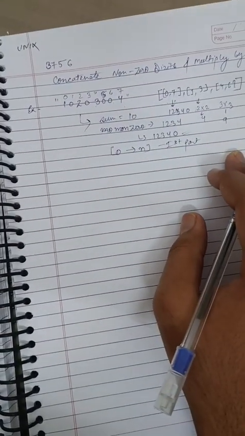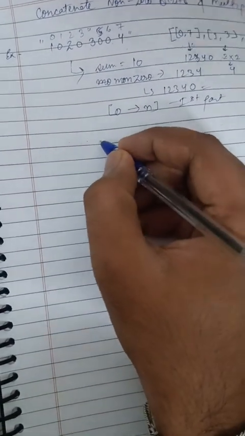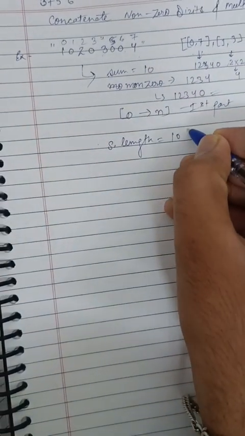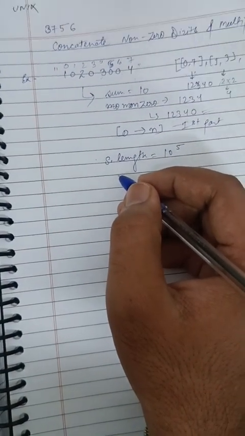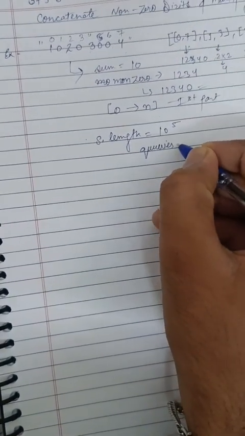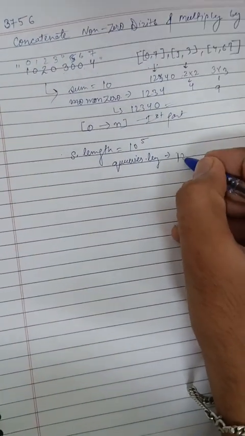So let's see the constraints. The constraint was s.length is 10 to the power 5. I'm telling you the reason why I cannot go the brute force way. And the queries length, meaning the number of intervals, is also 10 to the power 5.